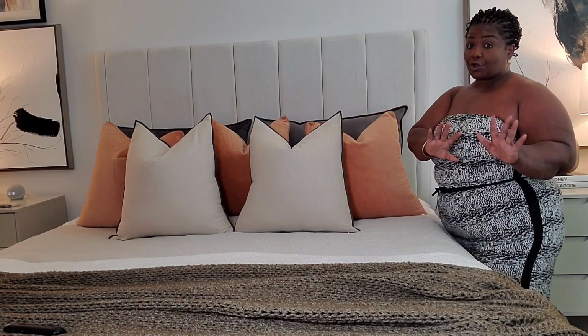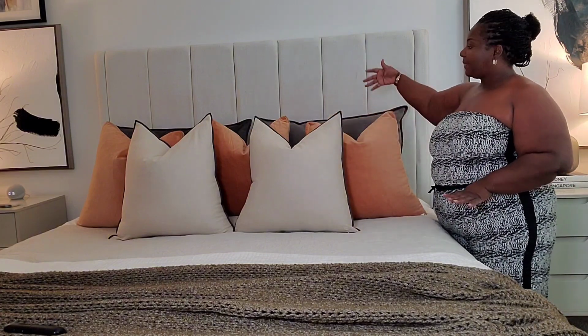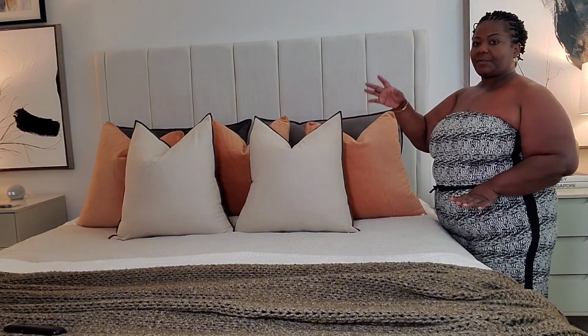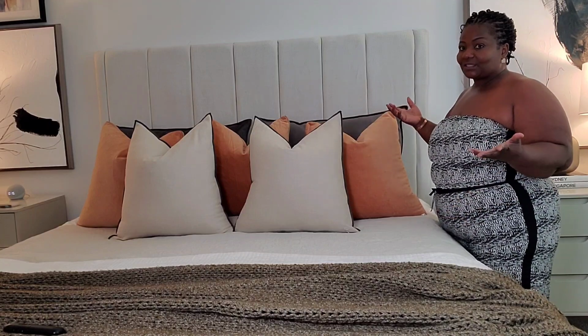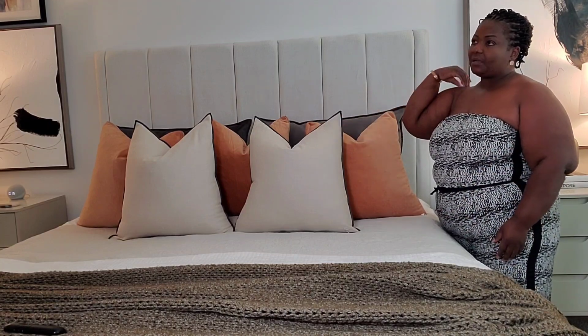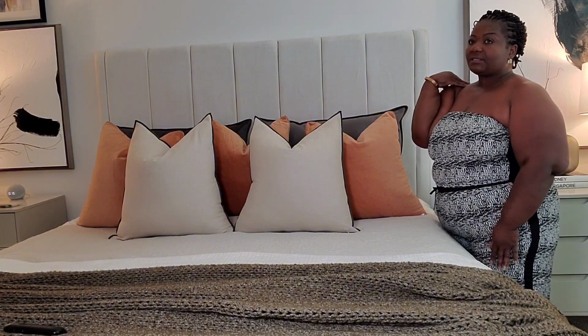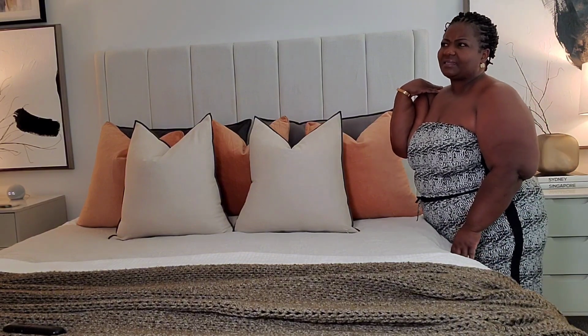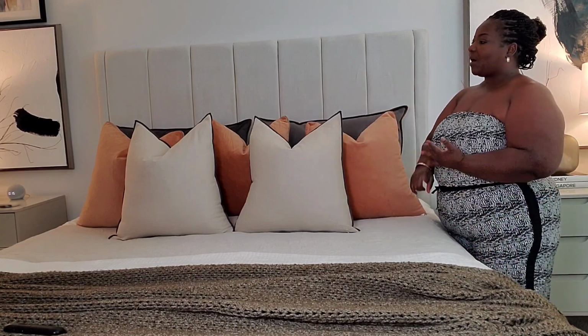I would have preferred to have 3 of these sitting back here and 2 of these up in the front. But I love this still. It still works. I got these from CB2, and they were on clearance. They were like $11.99, something like that, or $11.29. They were on clearance. I bought 2.